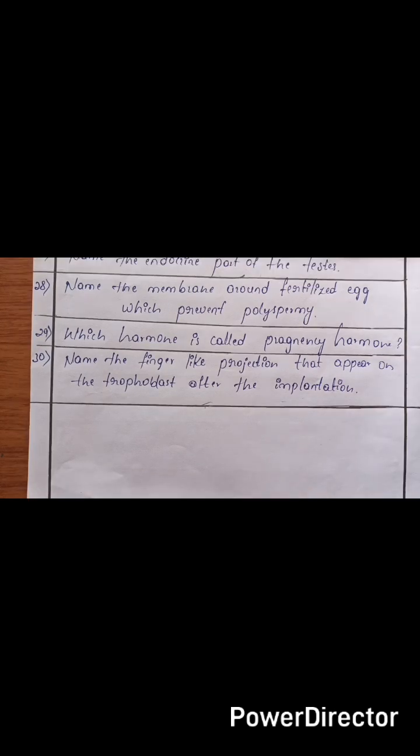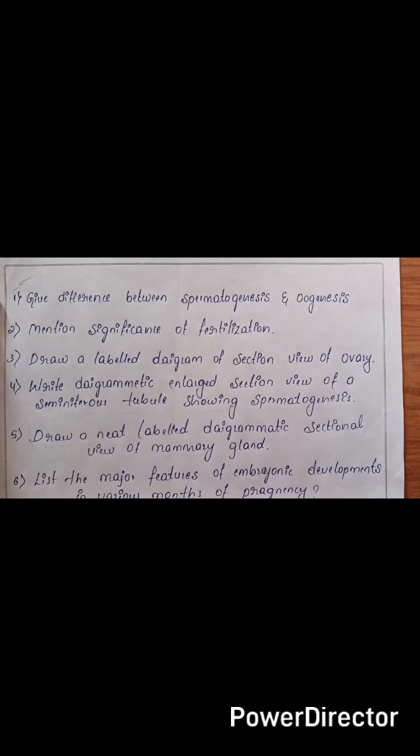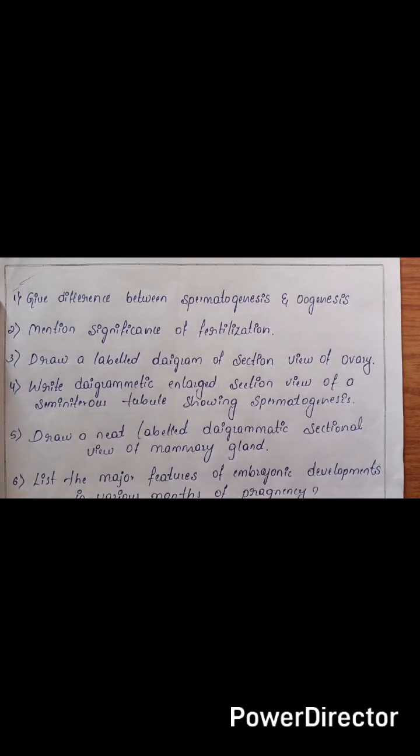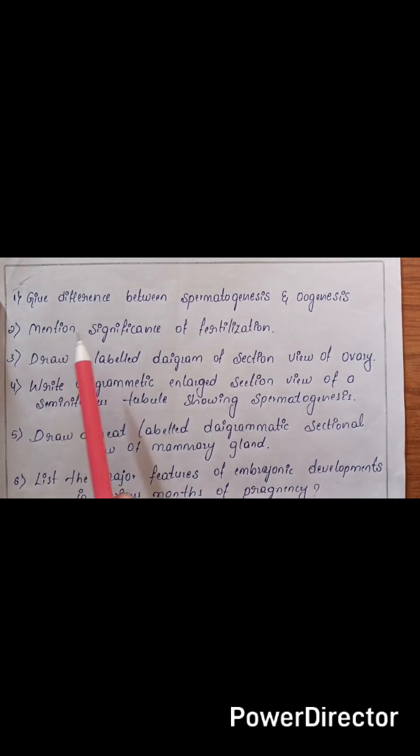These questions are all important for the 2026 annual exam. They will ask these questions as 1 mark, 2 mark, 3 mark and 5 mark questions. There are 17 questions in total, and they are the most important questions. First question is give the difference between spermatogenesis and oogenesis. They will ask these questions for 3 marks or 5 marks.